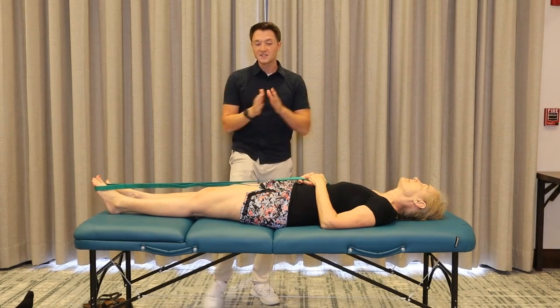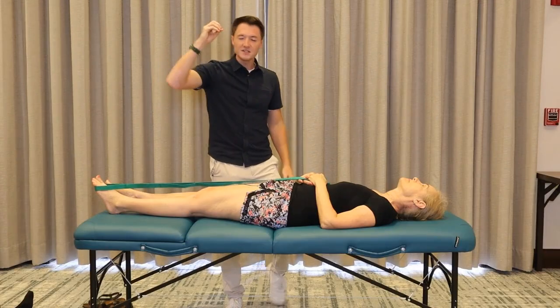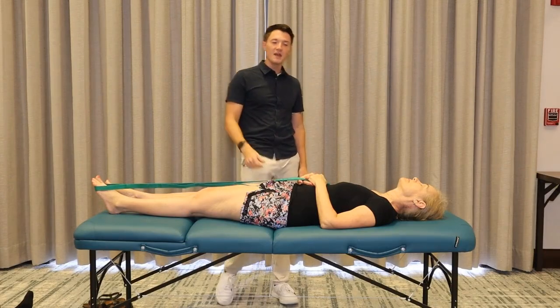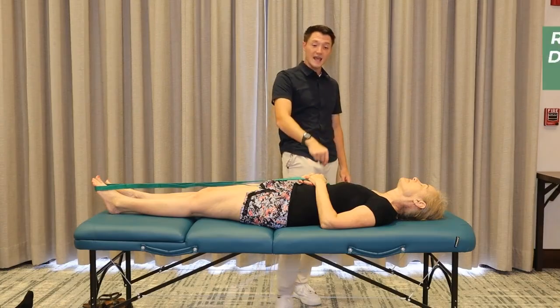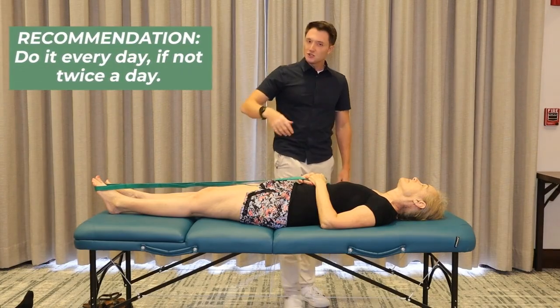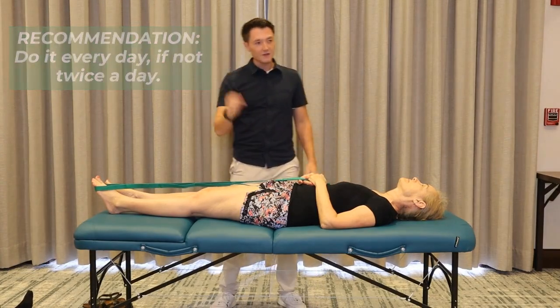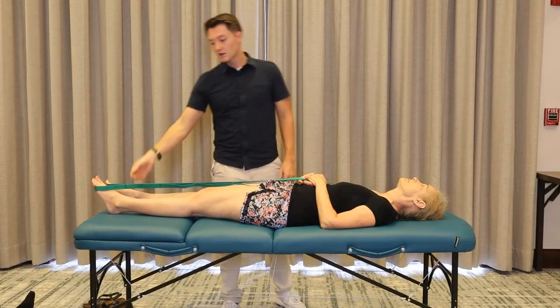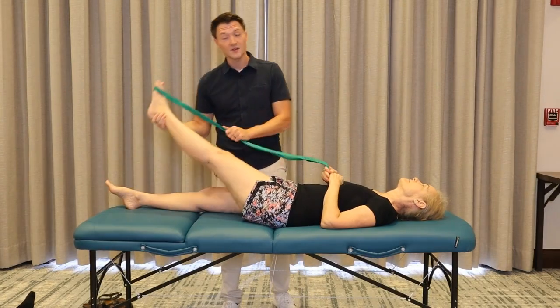Now, let me give you a real life example that I do with a patient. Let's say that you're having difficulty walking due to back pain and leg pain. You're incorporating this into your day. How often should you do it? How many reps? I would recommend doing it every day, if not twice a day. Couple sets of 15 to 20. Notice how I say 15 to 20.